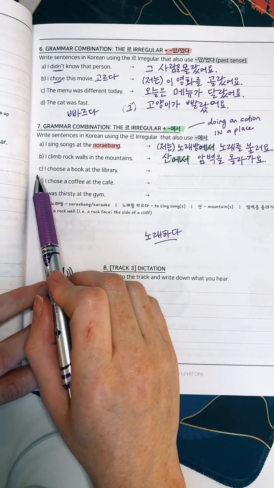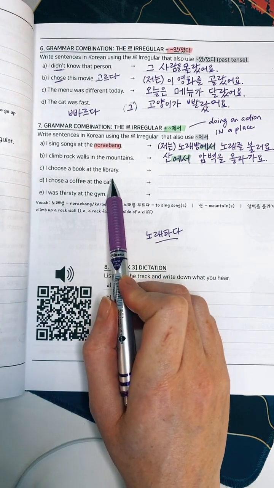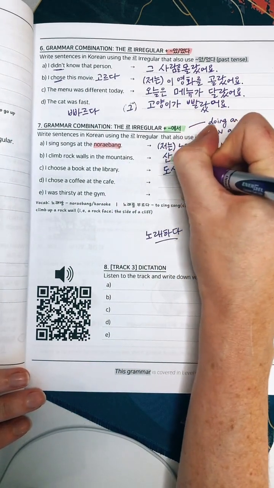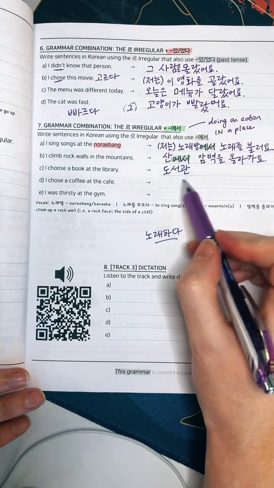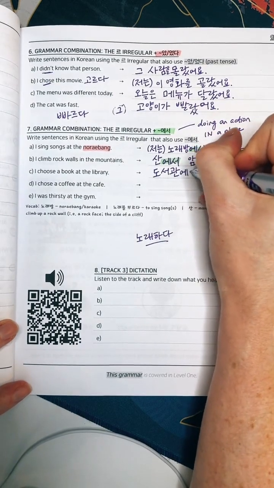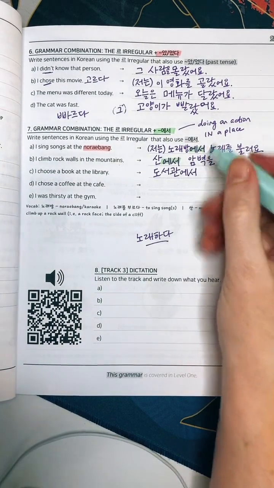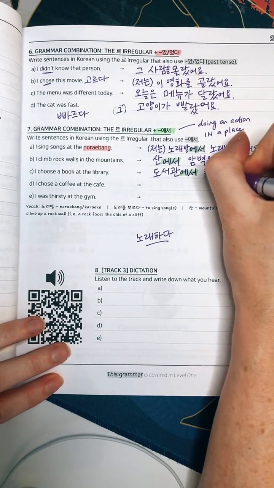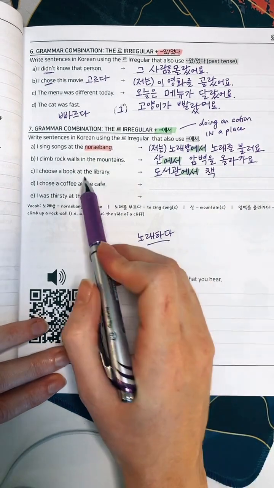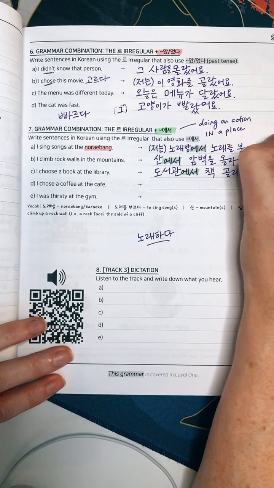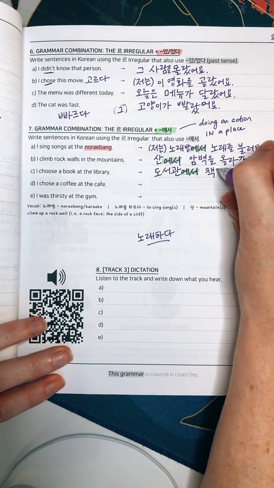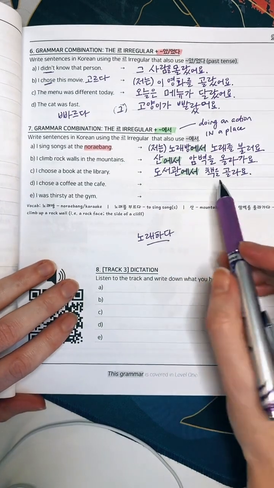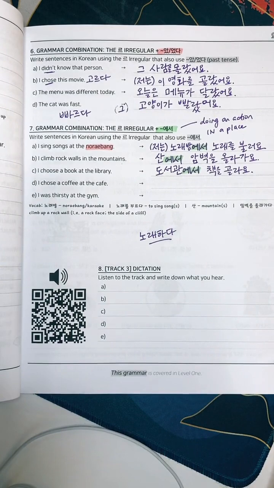All right. C. I choose a book at the library. So here the location is the library. So the 도서관. 도서관 is a library. And this is the location where we're doing something. So this is where we put our 에서 particle. 도서관에서 means in the library. I choose a book. We have book next, which is 책, particle, and then to choose is 골라요. Which particle do we use? 고르다 is an action verb, so we use the object particle. 책을 골라요. 도서관에서 책을 골라요. I choose a book in the library.